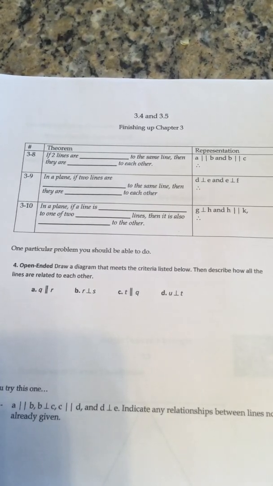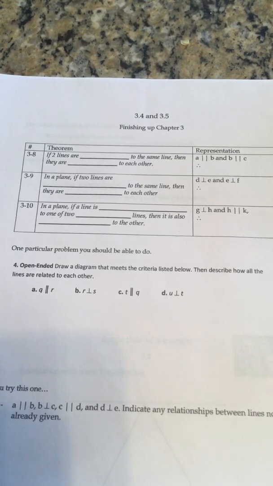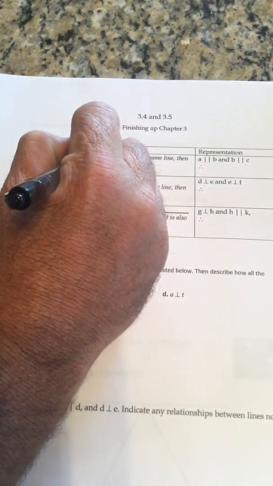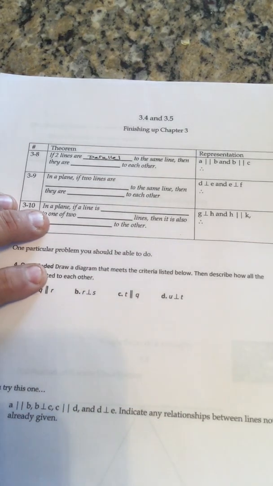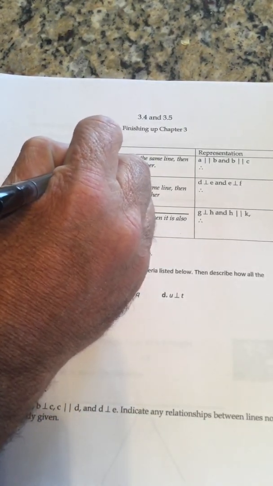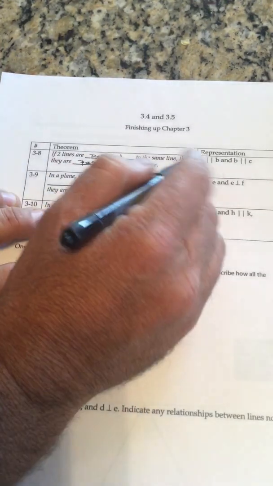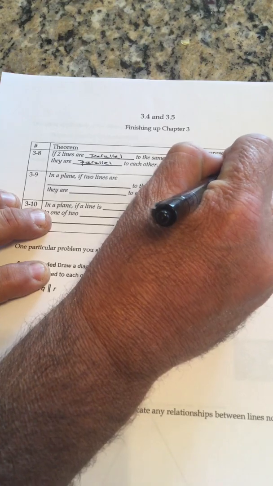All right, so today we're going to finish up chapter 3 with sections 3.4 and 3.5. We'll start with some theorems for 3.4. That's really all it's going to be. If two lines are parallel to the same line, all right, then they are going to be parallel to each other. All right, if A is parallel to B and B is parallel to C, then A is parallel to C.